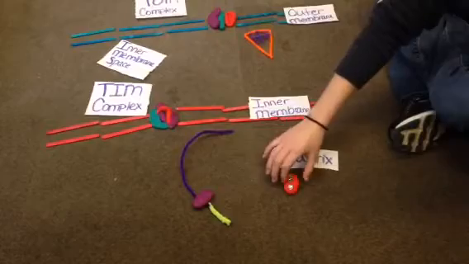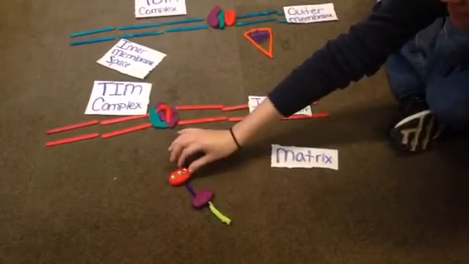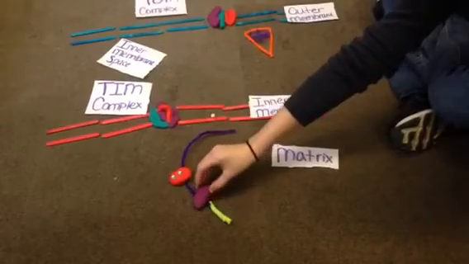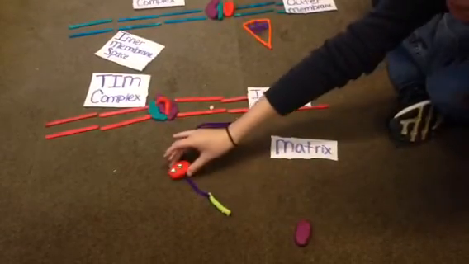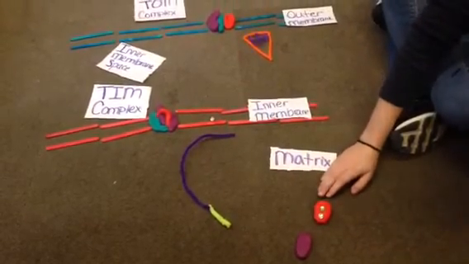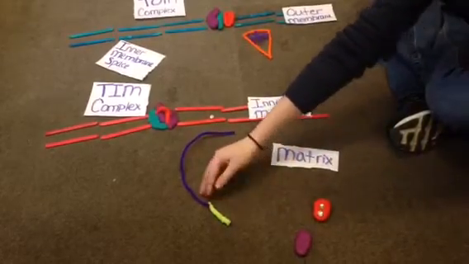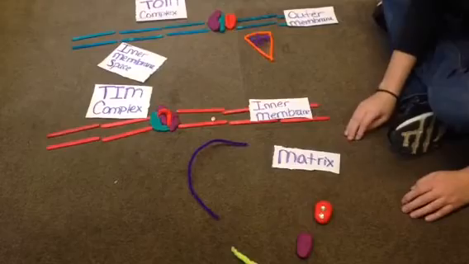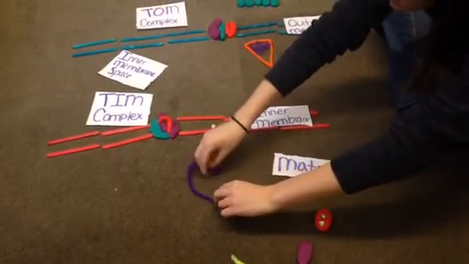ATP then binds and changes to ADP. This removes the HSP70 chaperone protein. Finally, the MPP then cuts the signal sequence. The protein then folds to its appropriate conformation.